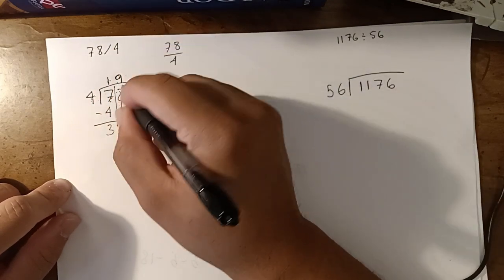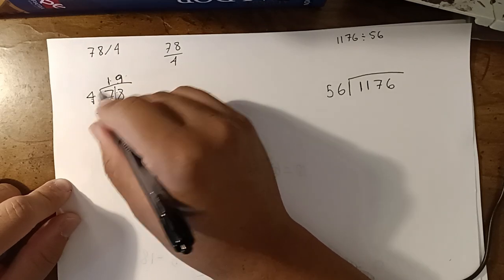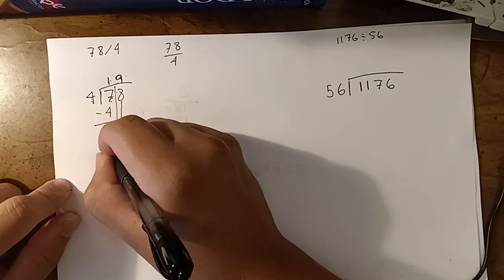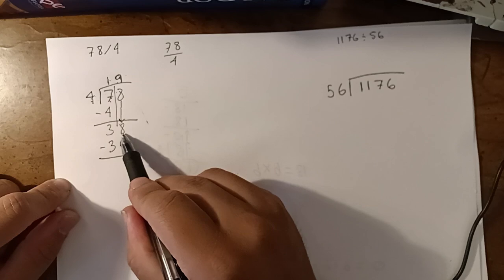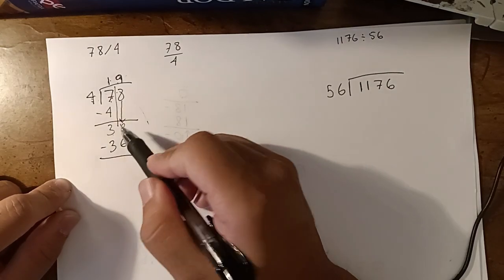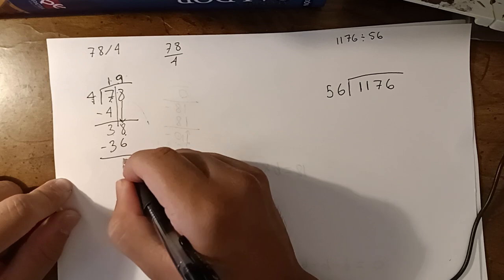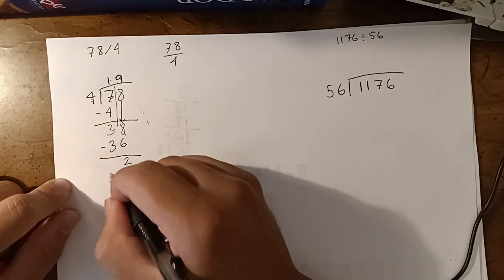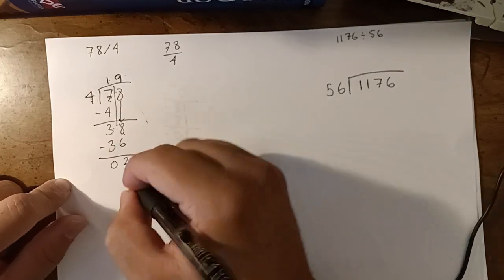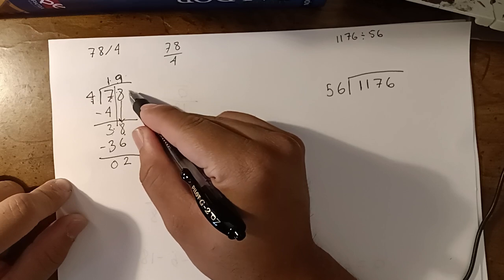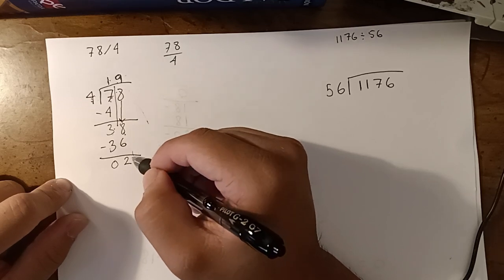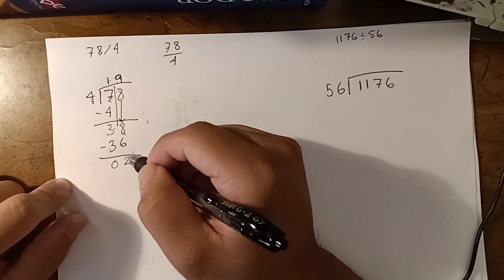Yeah, because 9, now we're going to multiply 9. 4 times 9 is 36. And now we're going to do subtraction. So 8 minus 6 would be 2. 3 minus 3 would be 0. If you noticed, we ran out of stuff. There's no more things that we can bring down. But we don't have 0 down here. We have a 2 down here.